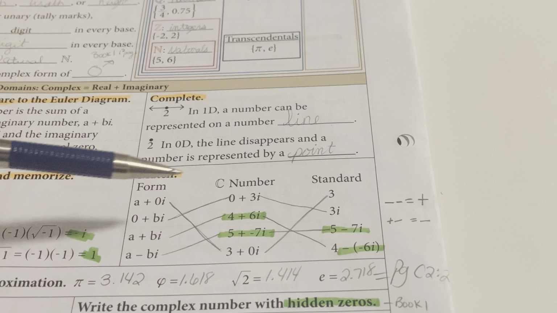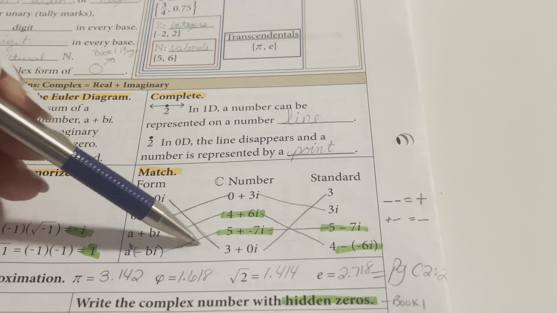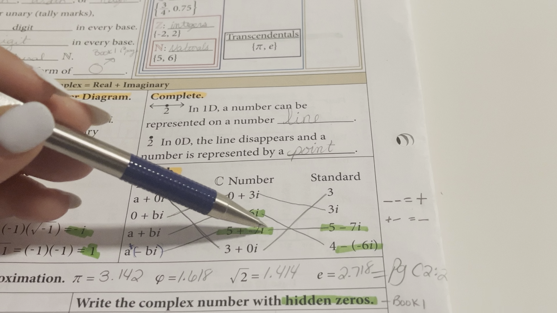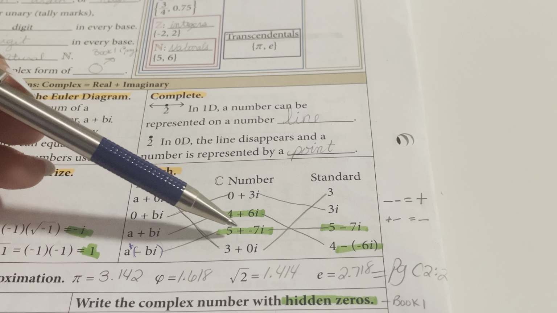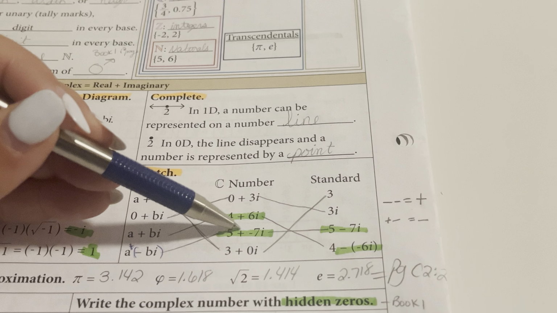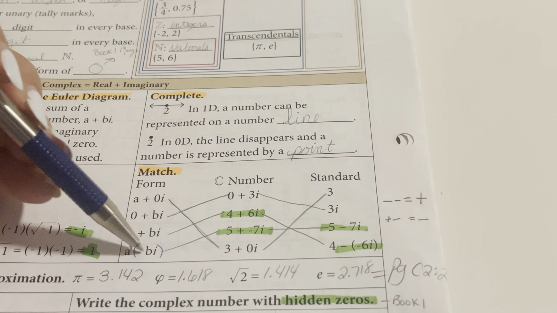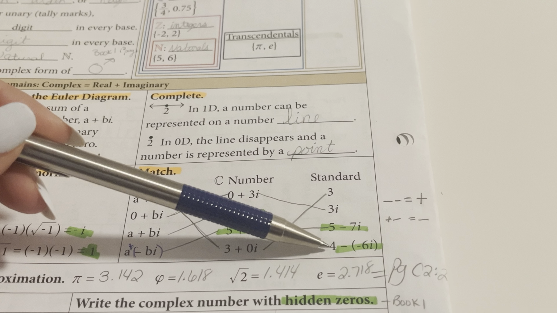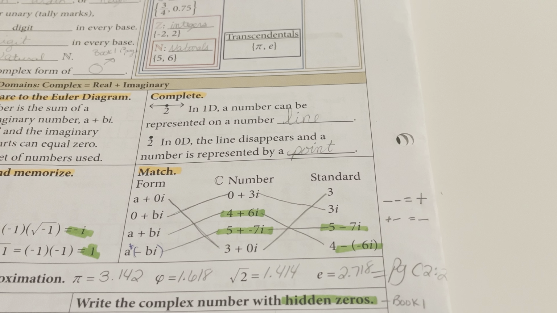a is our variable. We're plugging 5 in for that. b is another variable. We're plugging 7 in. So that is 5 plus negative 7i. Well, if we were just to make that nice and simple, there's no need to keep that positive sign there. We can just make it how it is here, 5 minus 7i. So that's the answer. And then right here, a double negative equals a positive. So that's why 4 plus 6i is the same as 4 minus negative 6i.